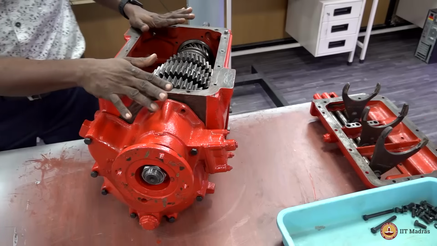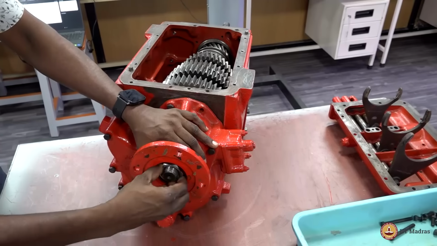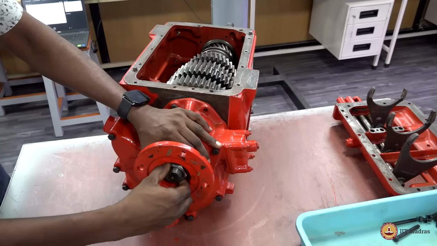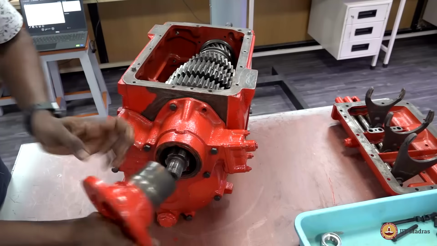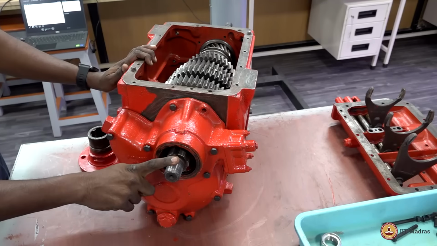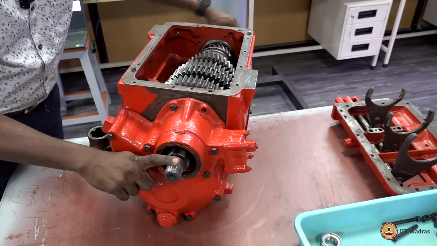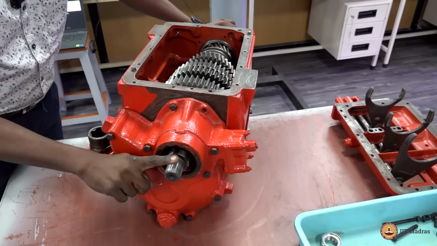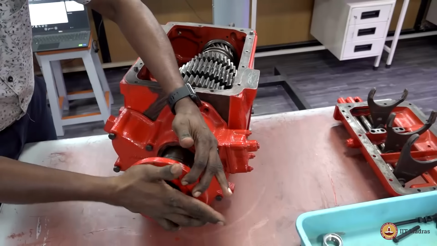Now I am going to open from the rear end of the gearbox. I just loosen the flange nut that secures the drive flange. So this is a drive flange, and this is the main shaft of the gearbox. You can see now I am just rotating the input shaft, but there is no reaction from the main shaft as the gearbox is in neutral condition.